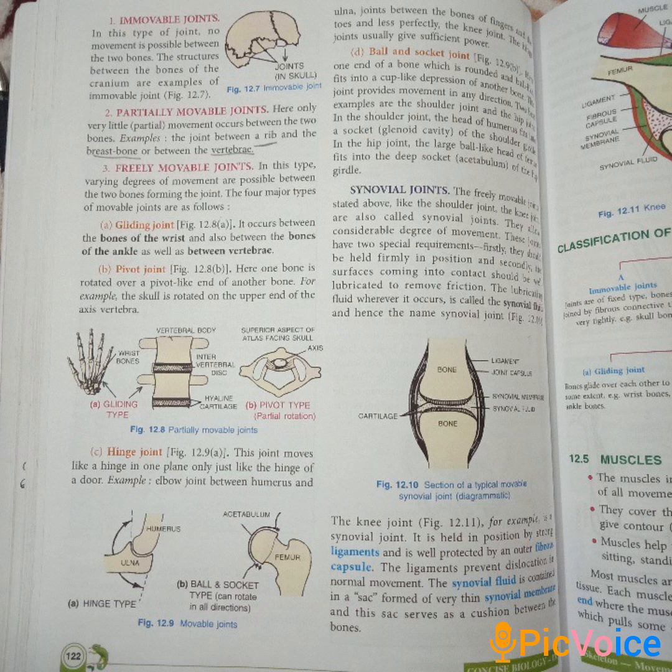In shoulder joint, what happens? Head of humerus, that is upper arm bone, fits into a socket, that is glenoid cavity of shoulder girdle. And in hip joint, large ball like head of femur fits into acetabulum, that is deep socket of hip girdle.